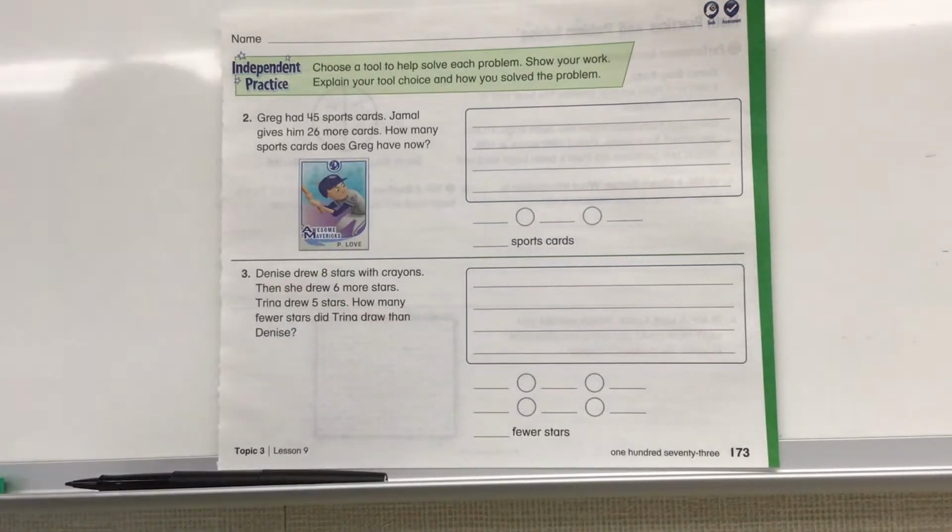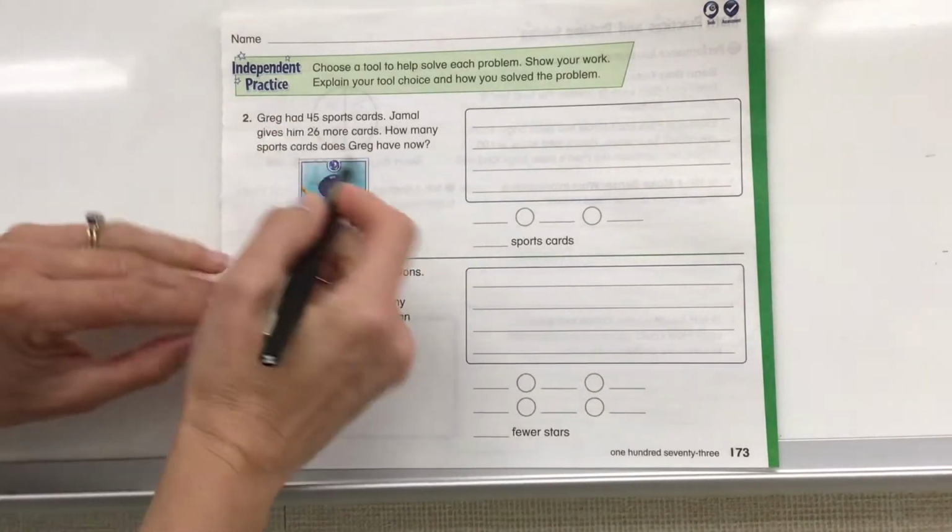We could also do open number lines. We've got a couple different strategies that we could use. I like using the place value blocks because I like to rebundle those groups of 1 together. So let's take a look here.